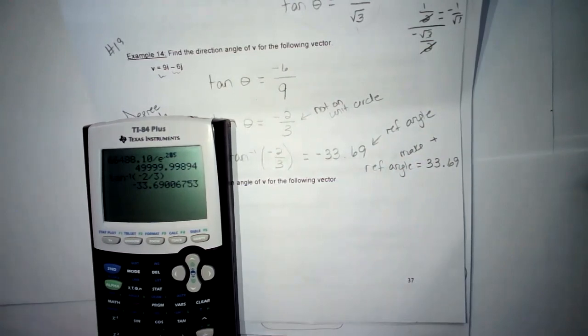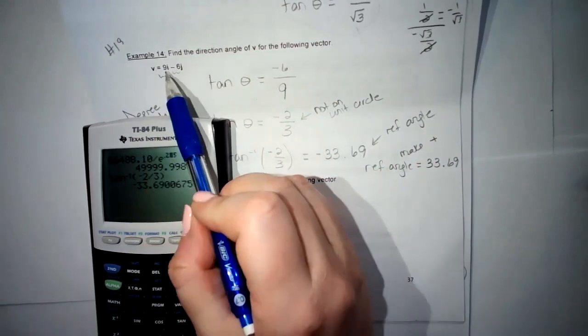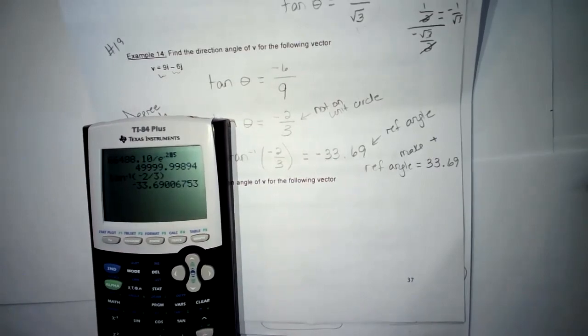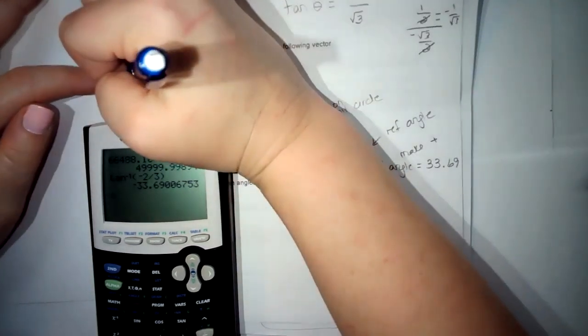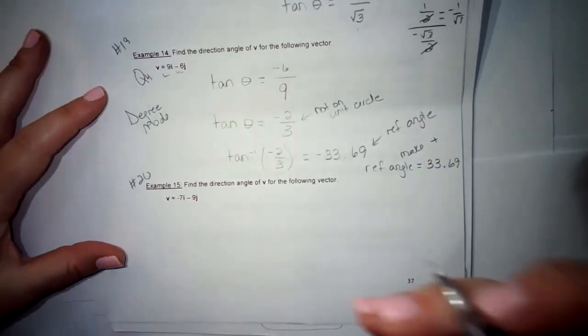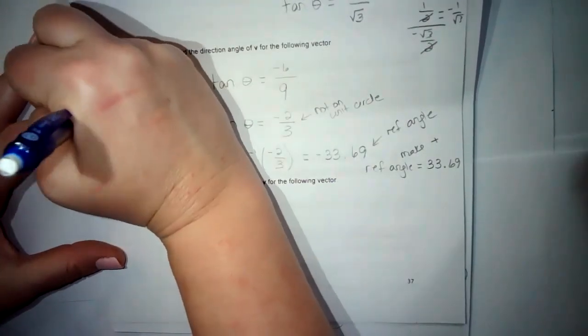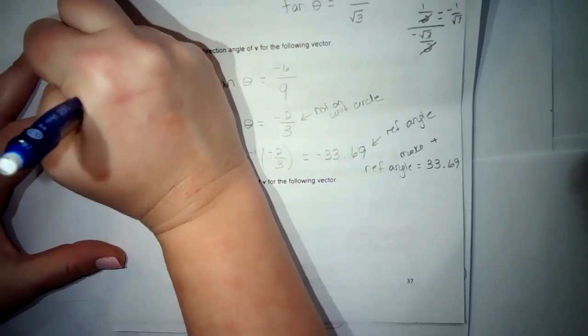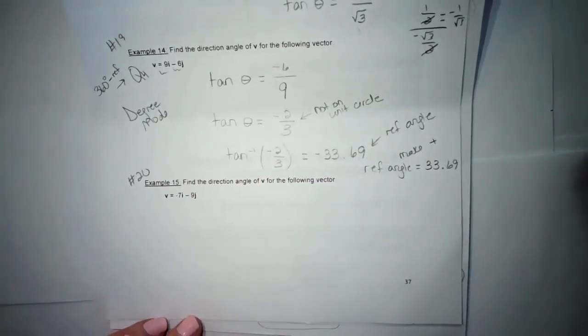Now I have to know which quadrant do I go into so I know what to do with the reference angle. So I'm back up here. All right, I'm looking at positive 9, negative 6. So what quadrant am I in? Quad 4. Okay. So if we go back to the little cheat sheet we use, in quadrant 4, we're going to do 360 degrees minus our reference angle.